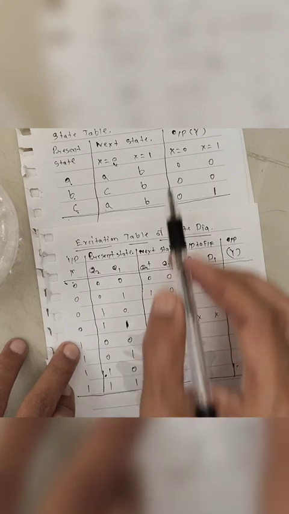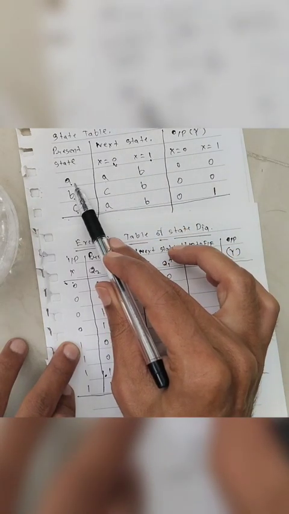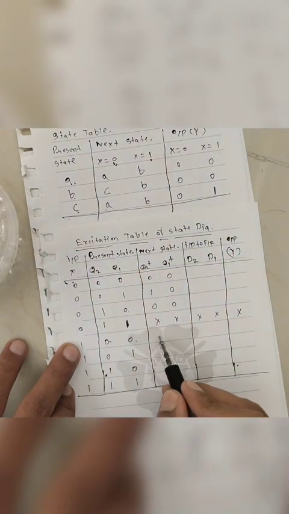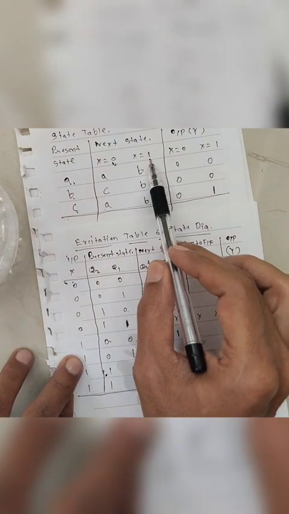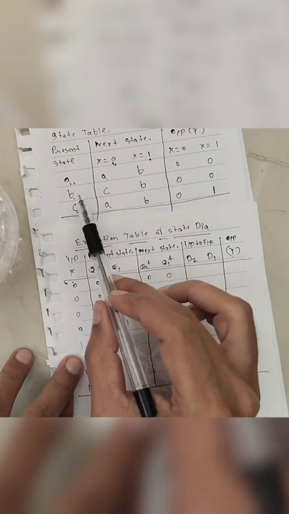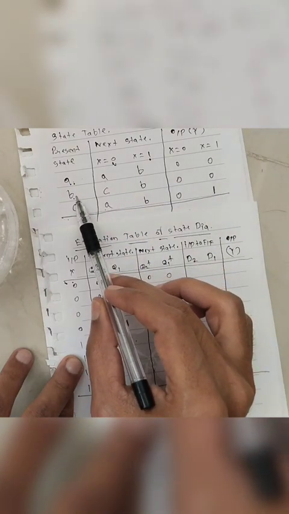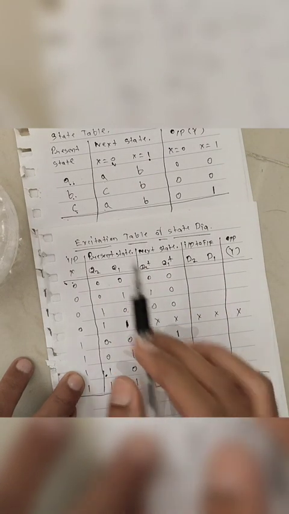If input is 1, if A is the present state, that is nothing but 0 0. Next state is B, which is nothing but the 0 1 bit combination. If input X is equal to 1, B is the present state, next state is also B, which is the bit combination 0 1.